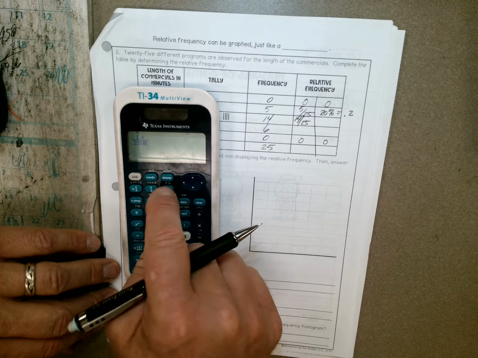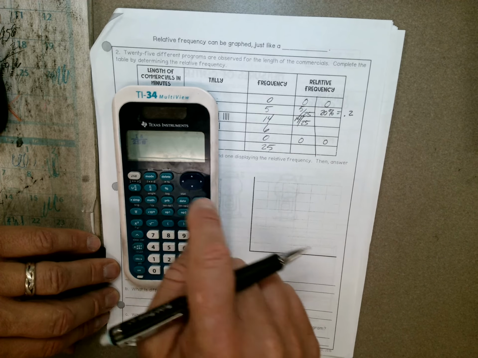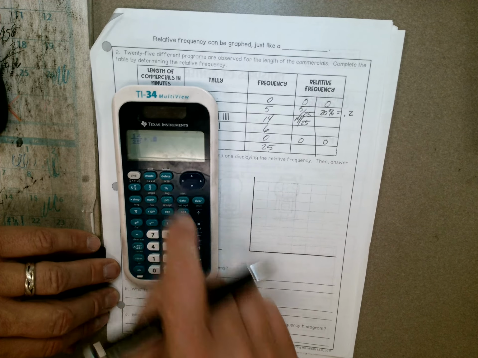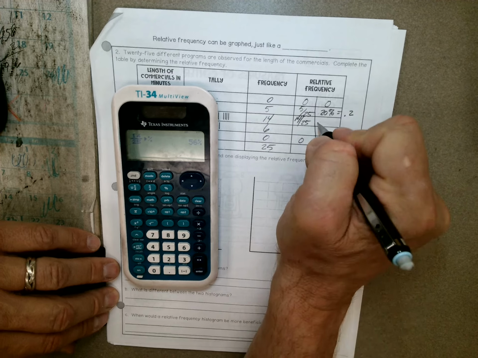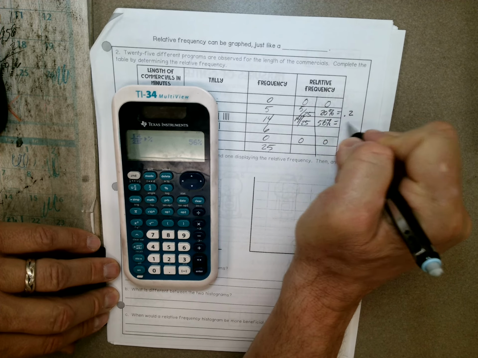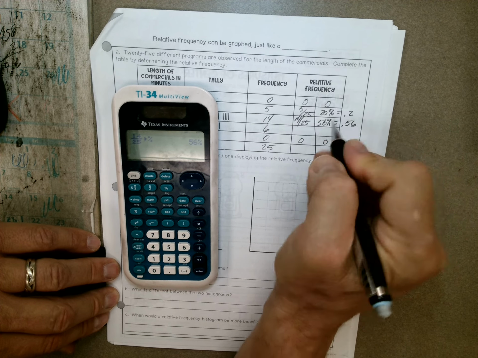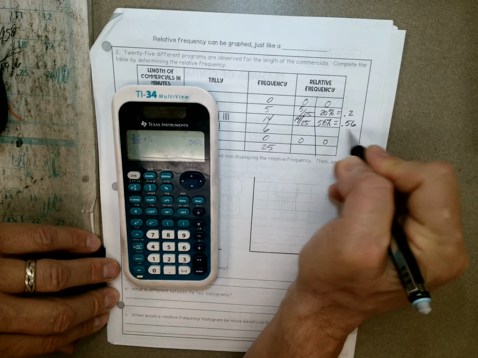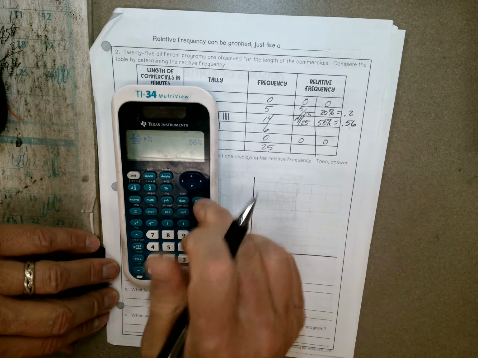Let's change that to a percent, and that's 56%, and that equals 0.56. And again, we move that decimal point to the left to get to this point.